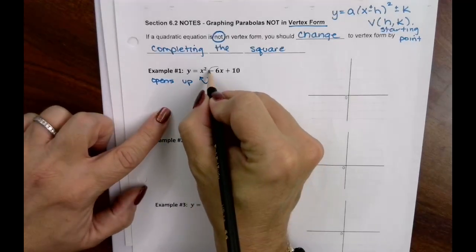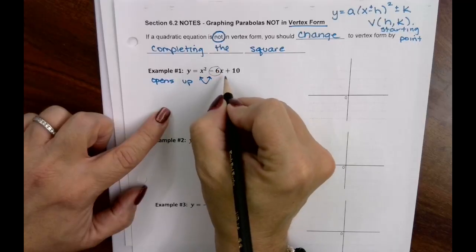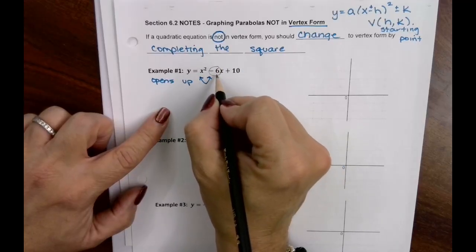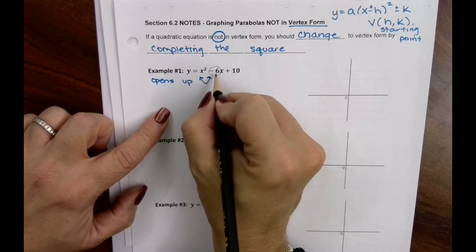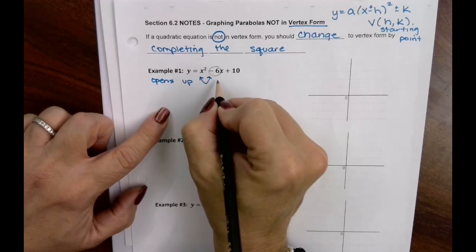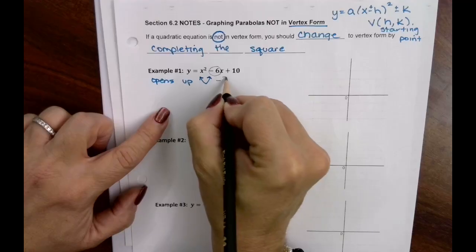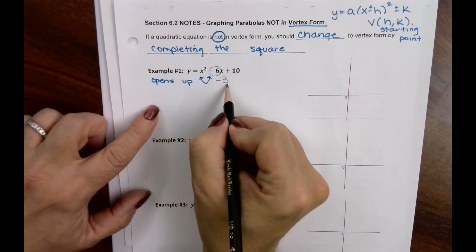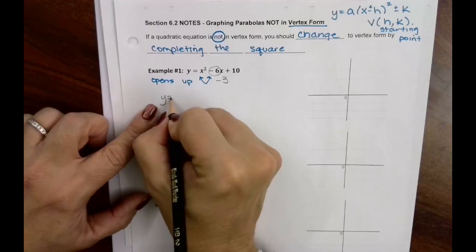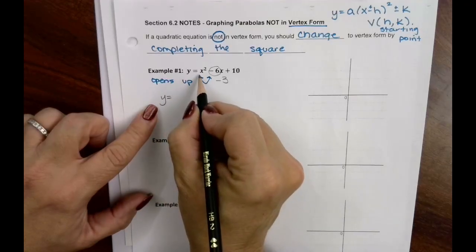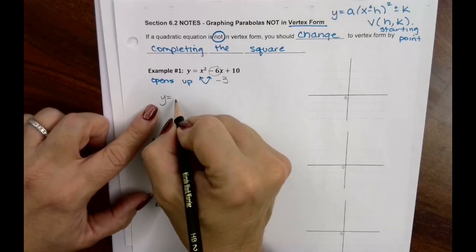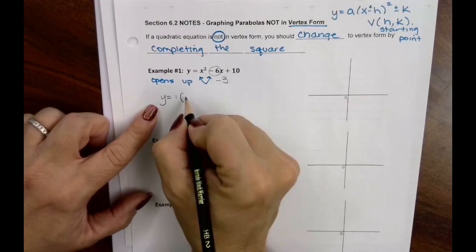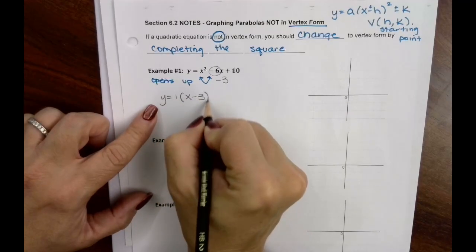So I know that this is my b term. My first step here, when we did this last time, we moved the c value over, and then we took half of this. I'm going to change this now. I'm going to take half of this middle term. So half of the middle term is going to be negative 3. 6 divided by 2 is 3. So when I write this in vertex form, I know that my a value is 1 because there's nothing here. So my a value is 1. I'm going to just leave that as a blank there. This is a 1, right? And I have x minus 3 squared.